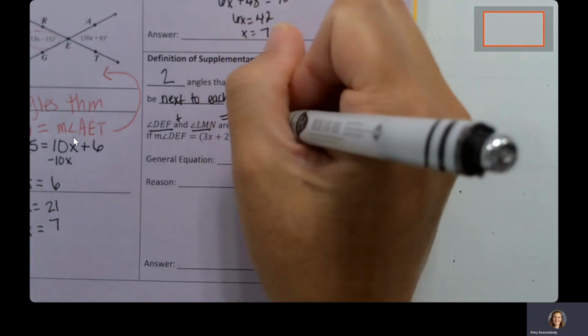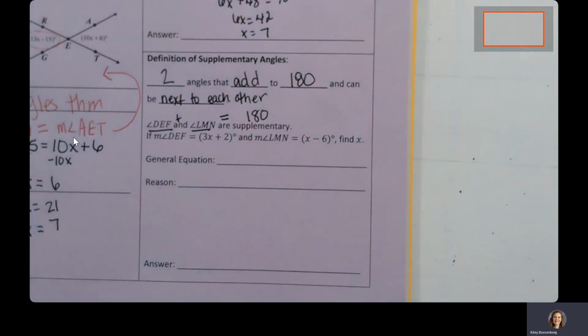And then supplementary means 180. The hardest part is going to be, wait, which one is 180 again? Is complementary 180? Is supplementary 180? I can't remember. Okay, that's going to be the hardest part. So we're going to do the same thing again. You're going to do this one plus this one, and this one equals 180.